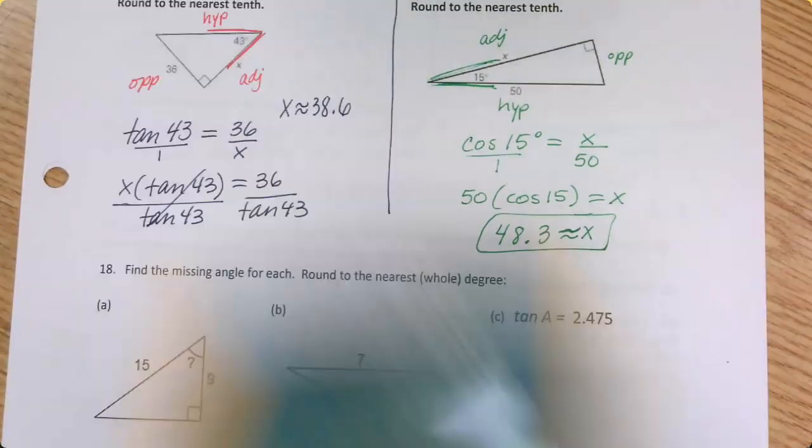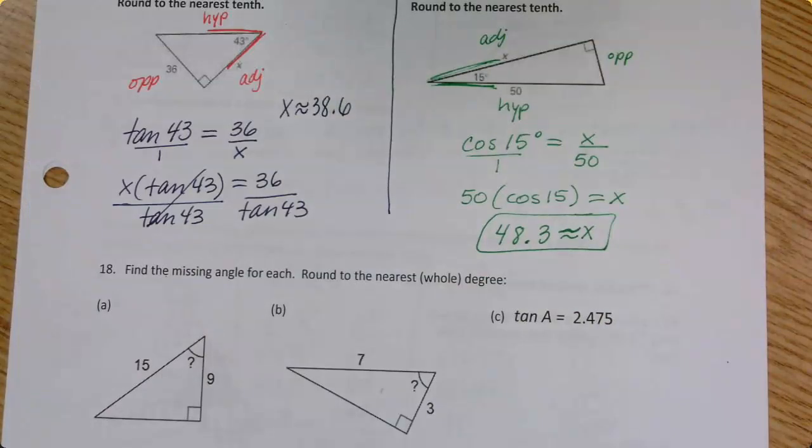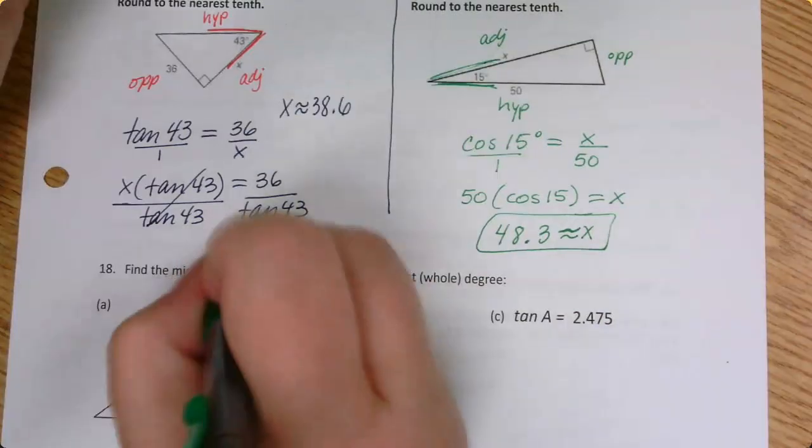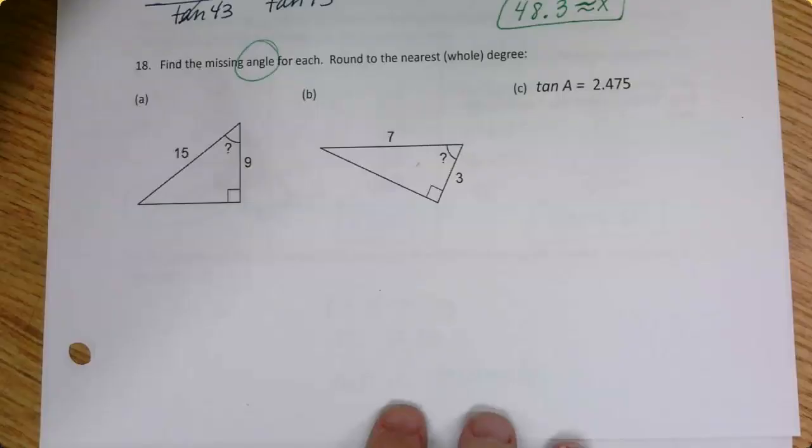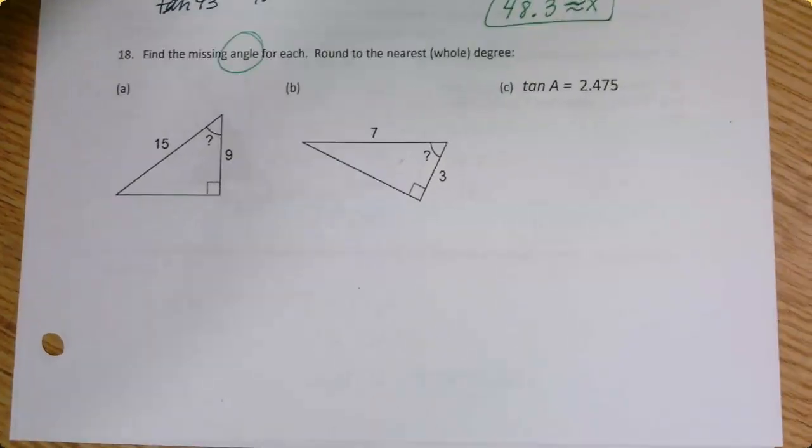All right, number 18. Find the missing angle. Now we've moved on to finding missing angles instead of finding missing sides. The nice thing about this, or the thing to know about this, is that we start out by setting it up exactly the same way as when we were finding the missing side.